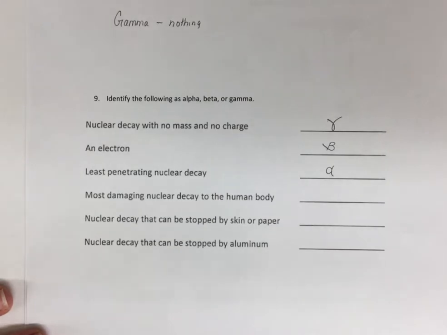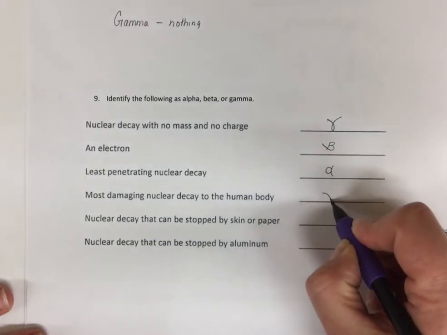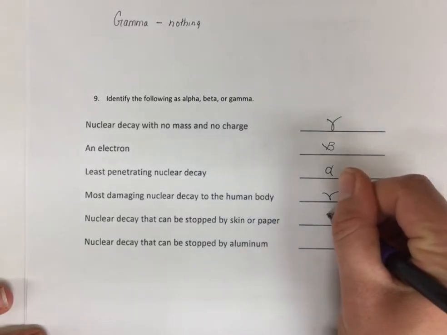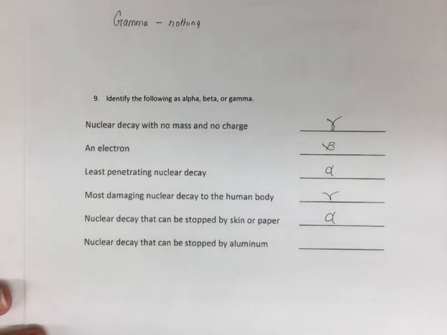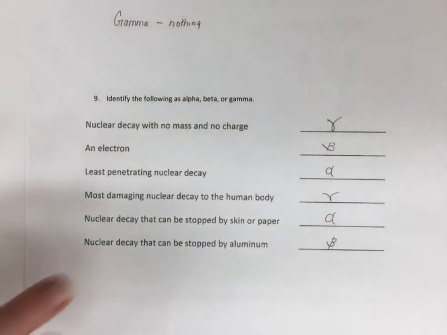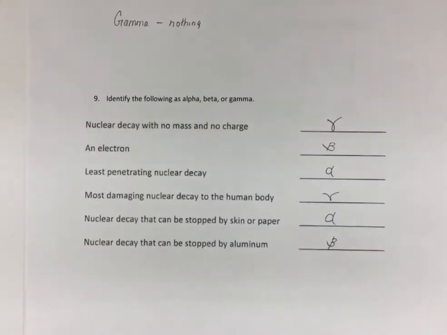And then the most damaging to the human body is going to be gamma, the one that has the least amount of mass, cannot be stopped by very much. And then the one that can be stopped by skin or paper, it's going to be your heavy one, alpha again. And then the one that can be stopped by aluminum, so something pretty solid, is going to be beta. So this is to kind of remind you of the strength of each of these, alpha being the least powerful and gamma being the most. So that's another thing to keep in mind for your test as well.